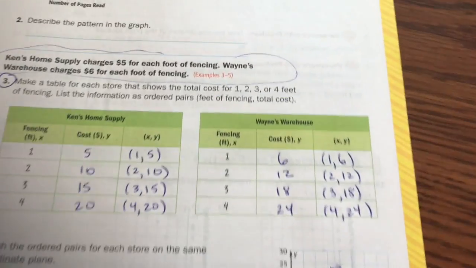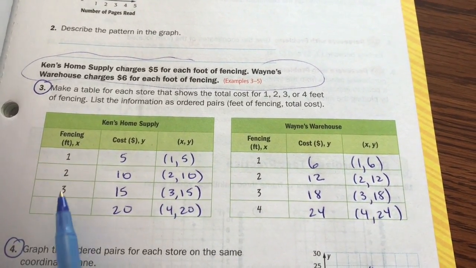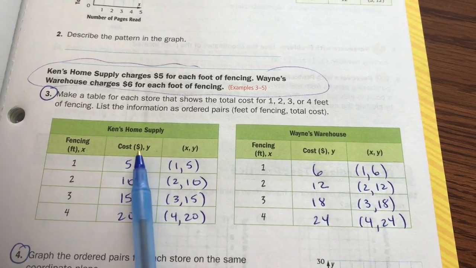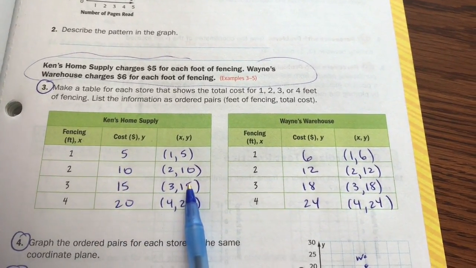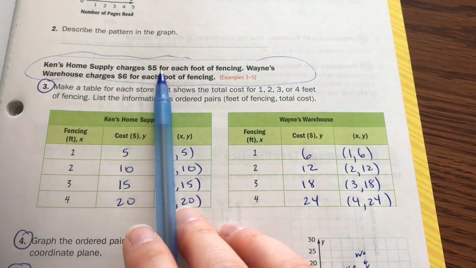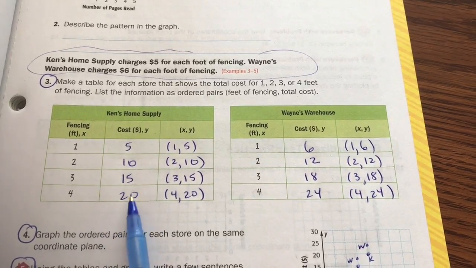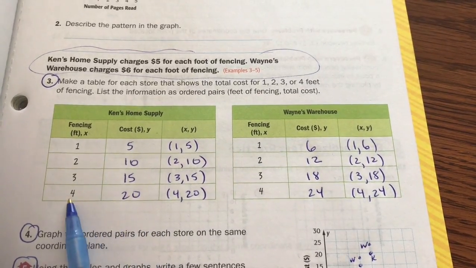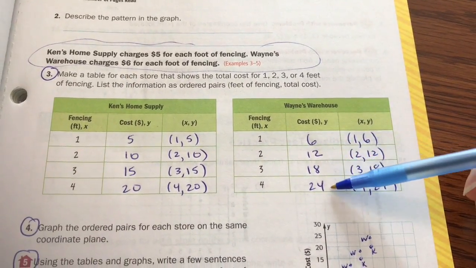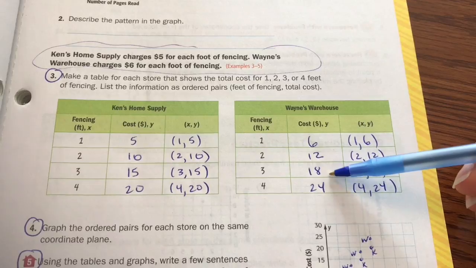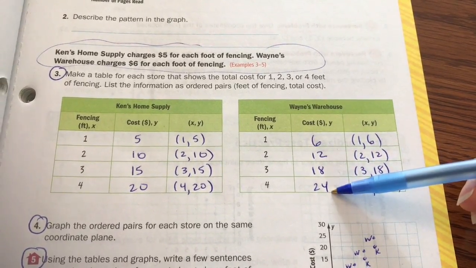So for number 3, we had to take Ken's and Wayne's fencing and how much it cost per foot. We had to put it in a table and make ordered pairs. Ken had $5 a foot. So for 1 foot, 5, 10 for 2, 15, 20. So we had to go up 5 for each foot of fencing. Wayne's was $6. So we had to go up $6 for each foot of fencing. 6, 12, 18, 24. Notice these are multiples of 6 because we're adding 6 each time.